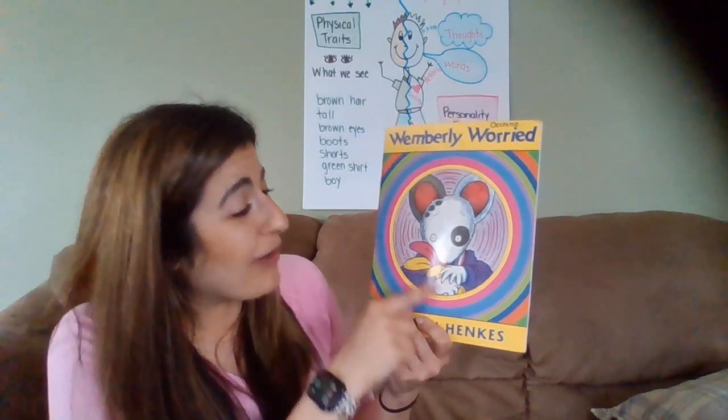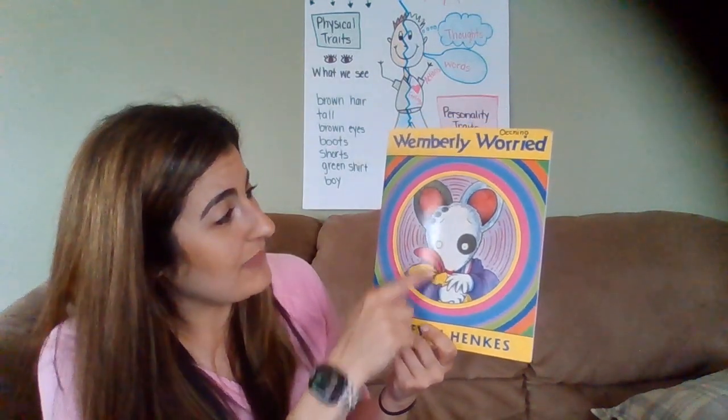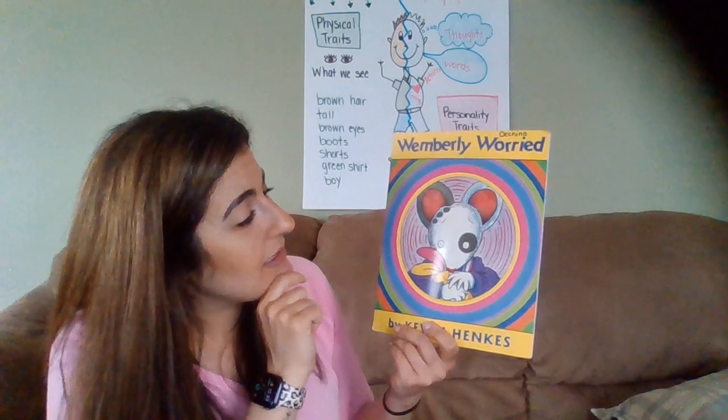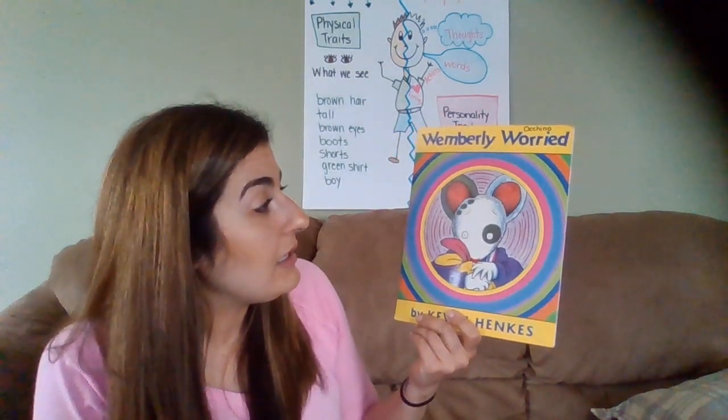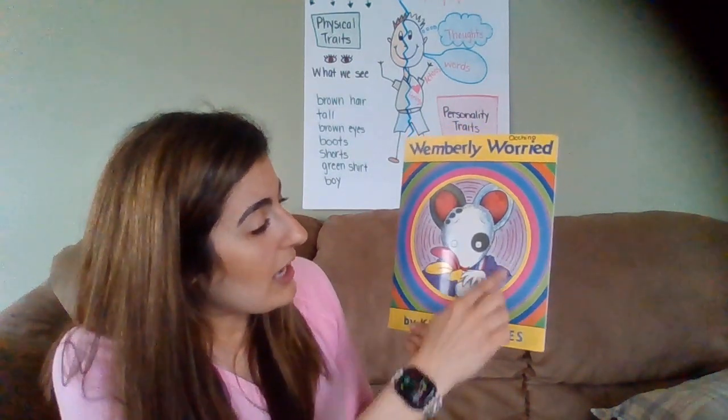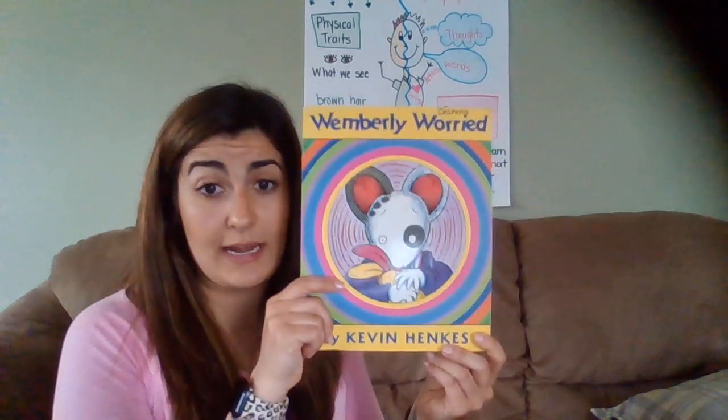She's a girl. She carries a doll around. She has big gray ears. She has a circle kind of patch on her eye. She has white fur and pink ears, and she's in a purple outfit. There's lots of things I can describe just by looking at Wemberly.